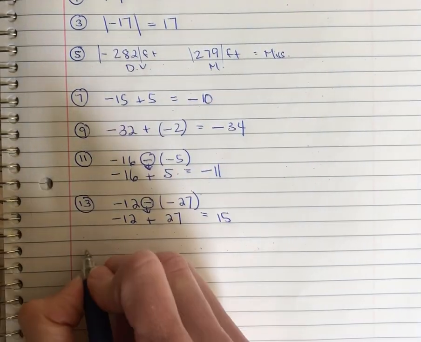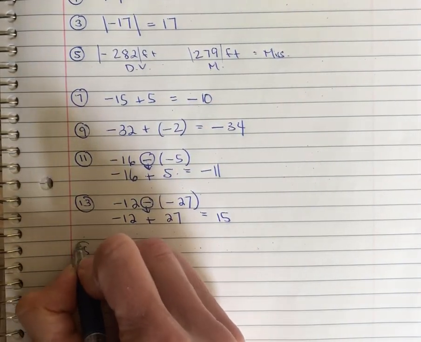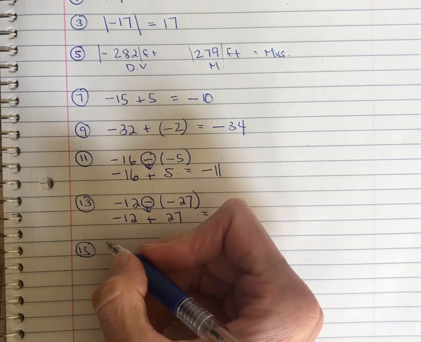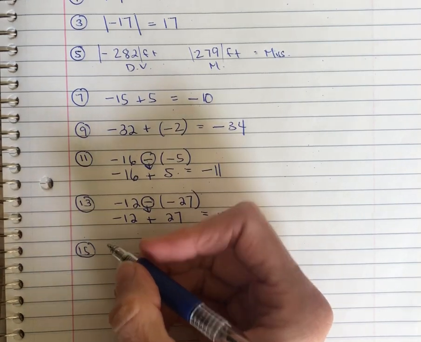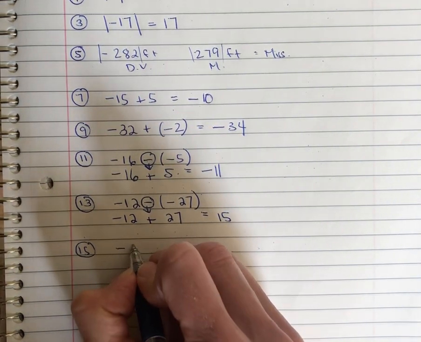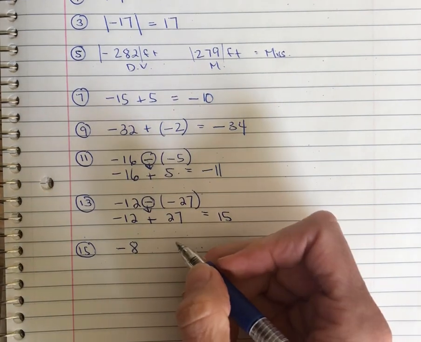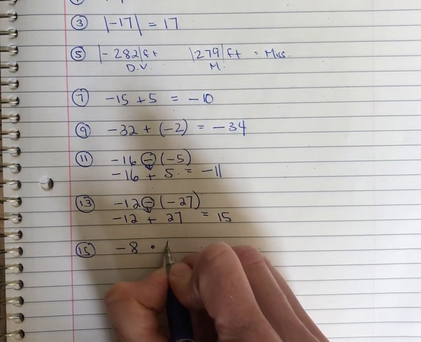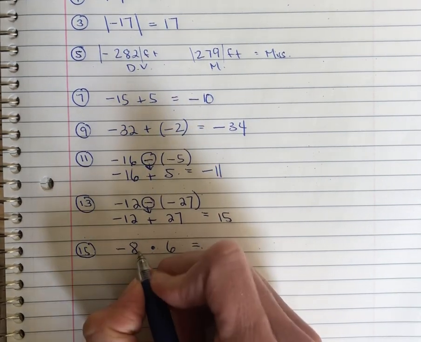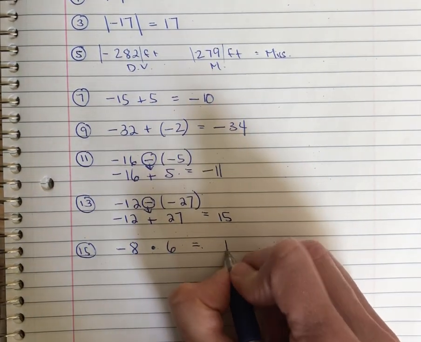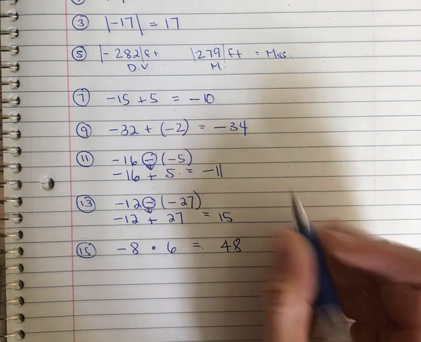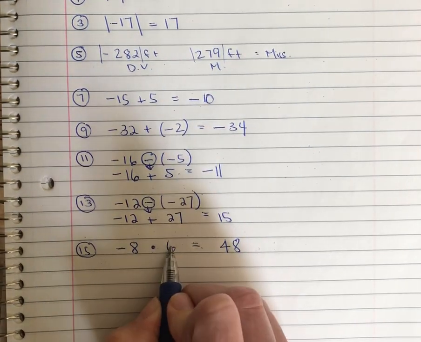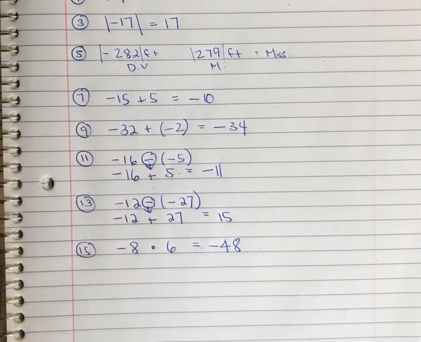Okay. Number 15. Okay, so now we're working towards multiplication and division, and 15 is asking us to multiply negative 8 by 6. So we're going to work out the computation first. 8 times 6 is 48, and the opposite of a positive is a negative 48.